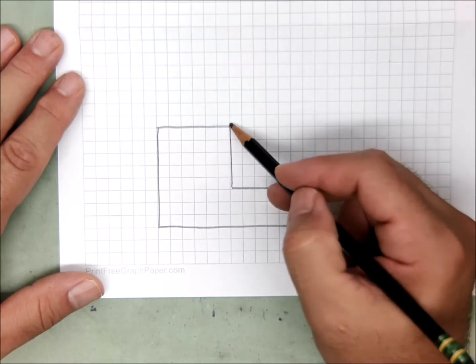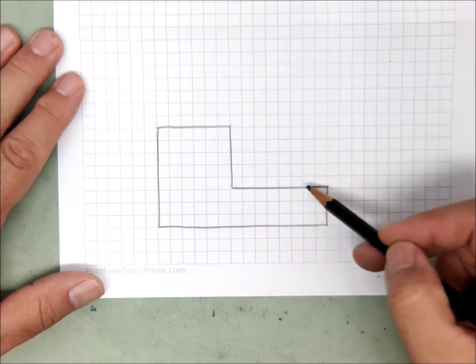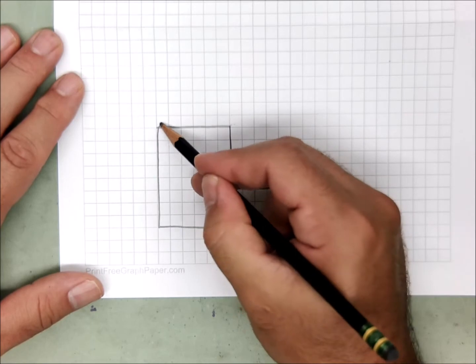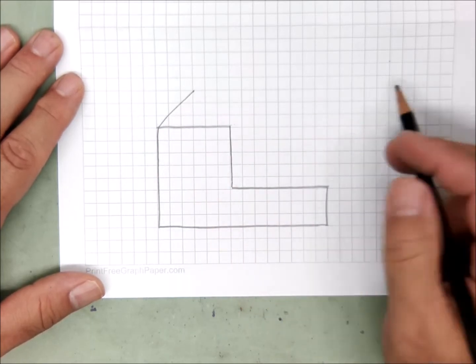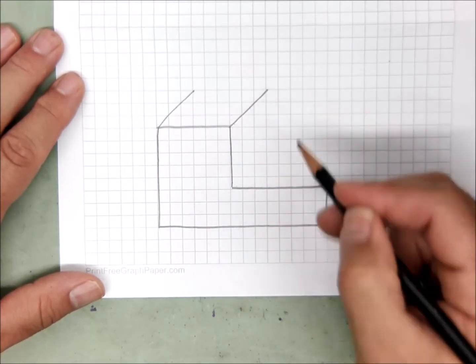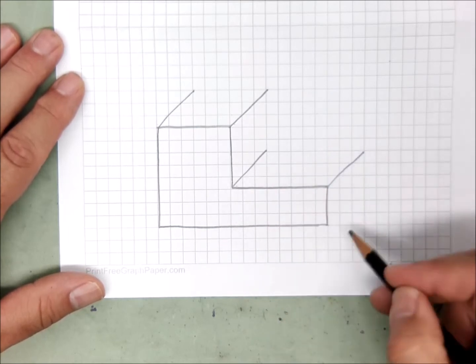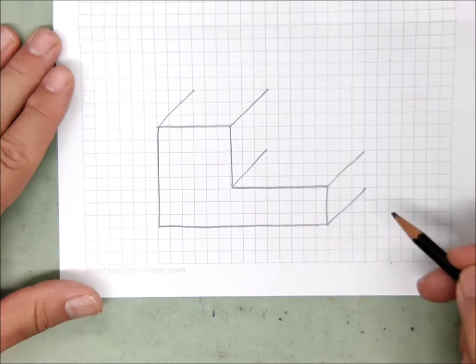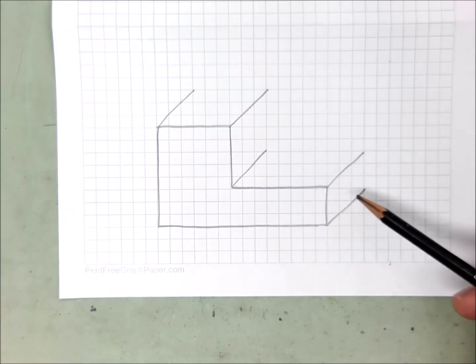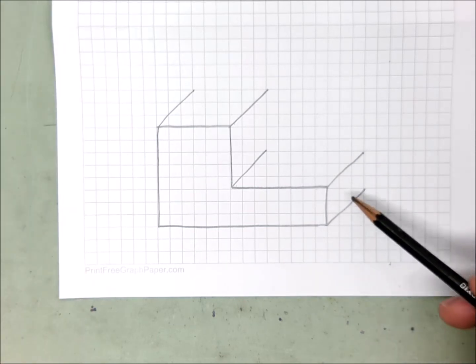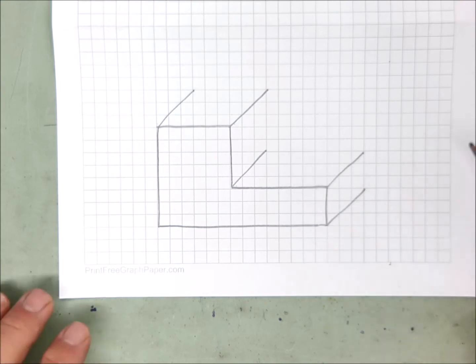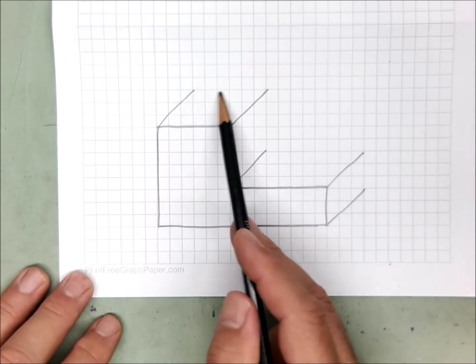Well, we're going to take that front view, we're going to go to each corner, and we're going to go back at 45 degrees. And the next corner, and the next corner, and the next corner. And each of those corners, you'll see I went back 3 squares. I just go back an equal amount each time. Then we play connect the dots.